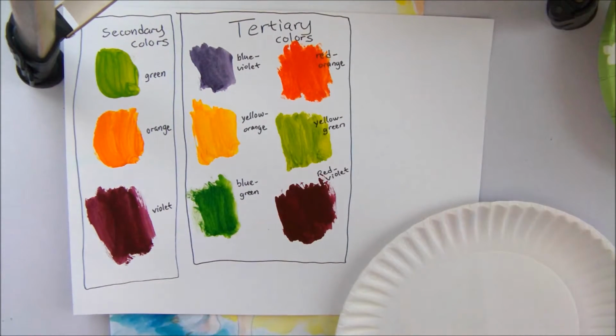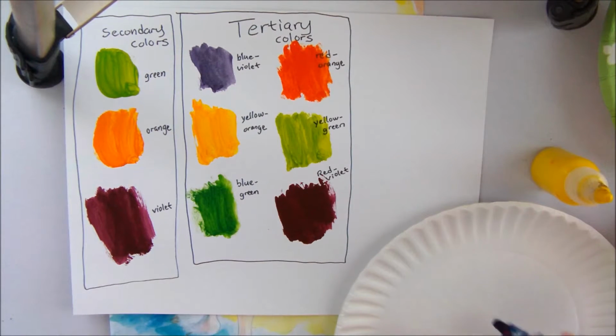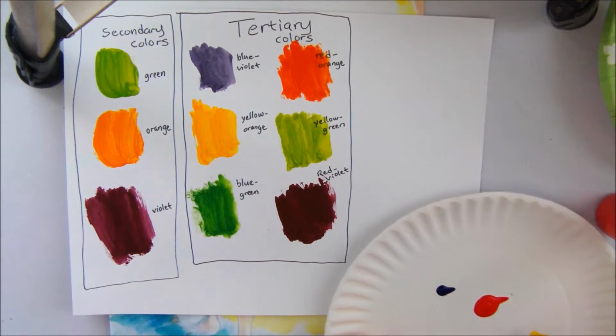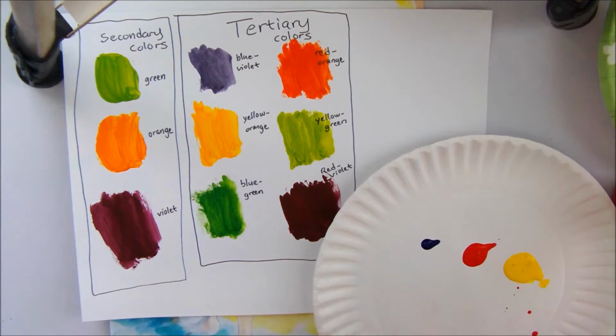Okay, sorry, I completely forgot to tell you how to make brown. First, you're going to need all the primary colors, and that's what you need to make brown. You're going to need the least amount of blue, some red, and then the most amount you're going to need is yellow.